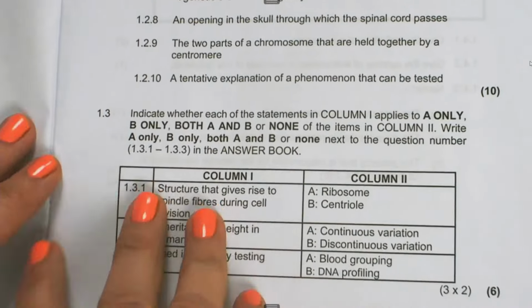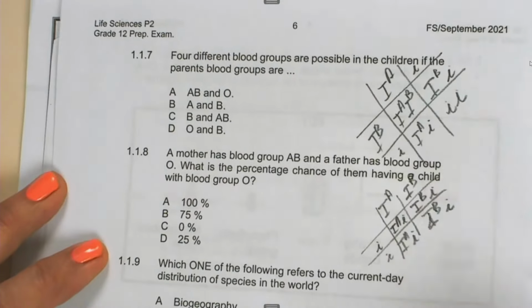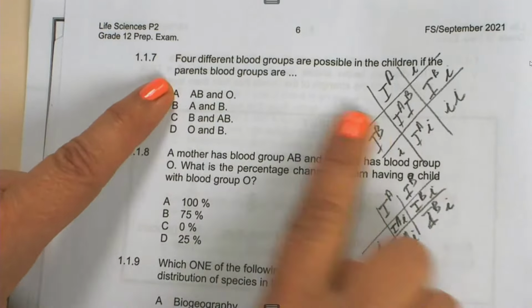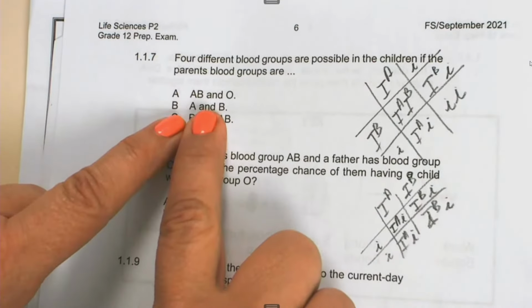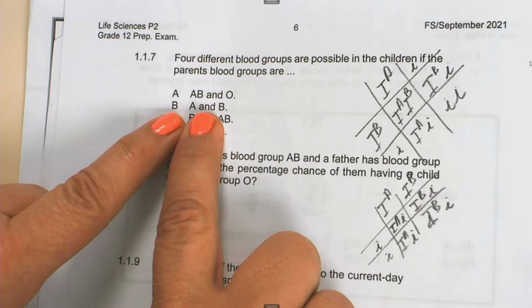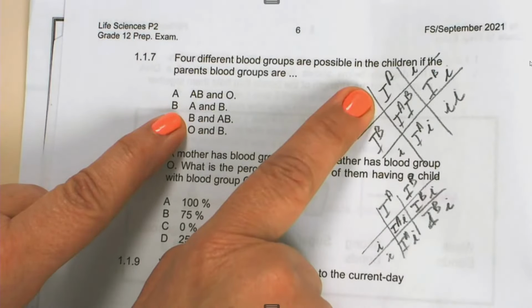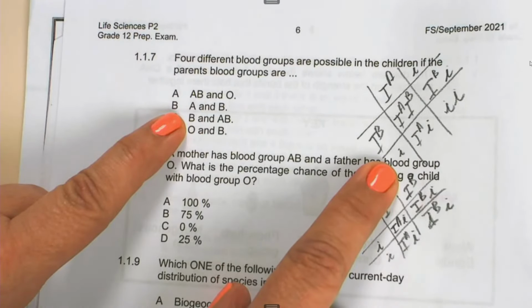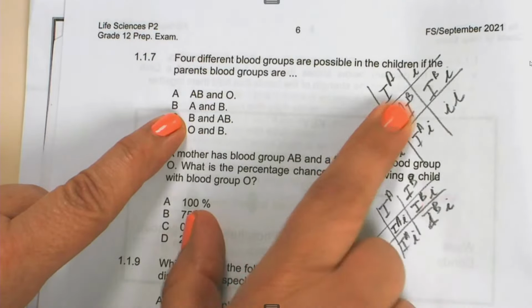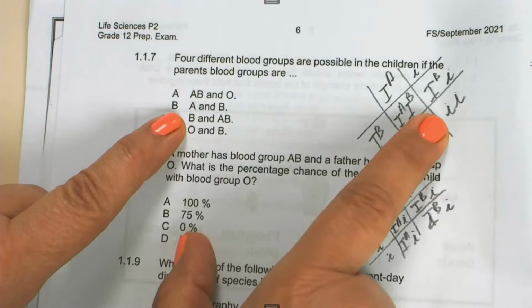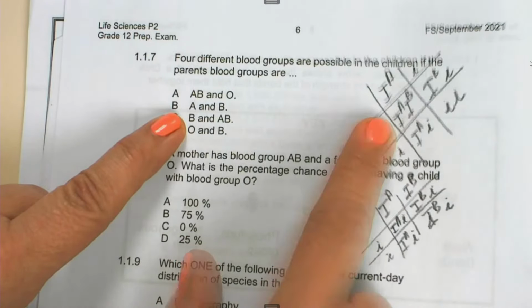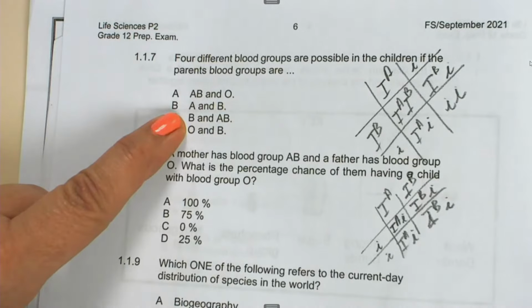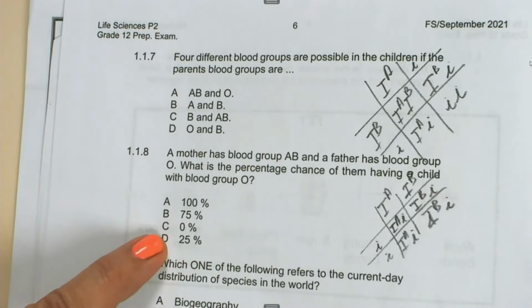Right? If we look at question 1.1.7, learners must do a calculation. 4 different blood groups are possible when we cross A and B. So A will be heterozygous, and B will also be heterozygous. Then we have 4 different blood groups: blood group AB, blood group B, blood group A, blood group O. So that is how we get to this answer. And in this case, the answer is C.